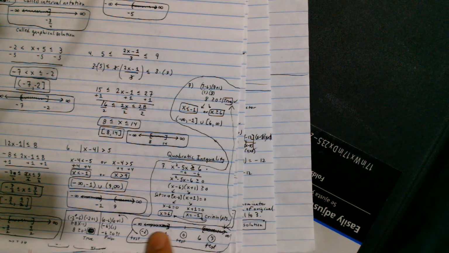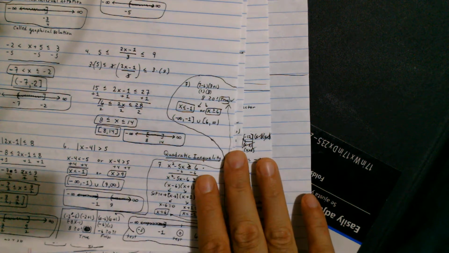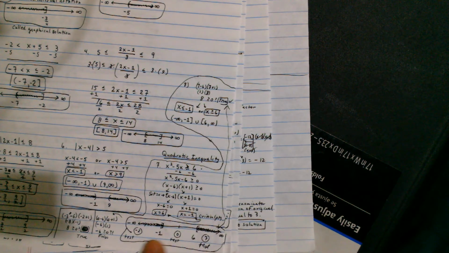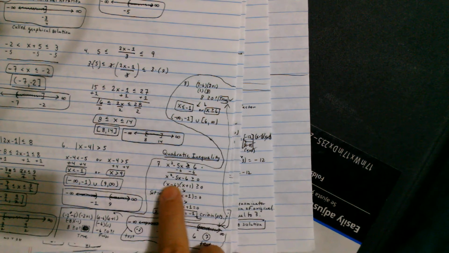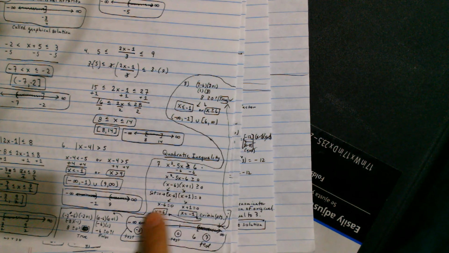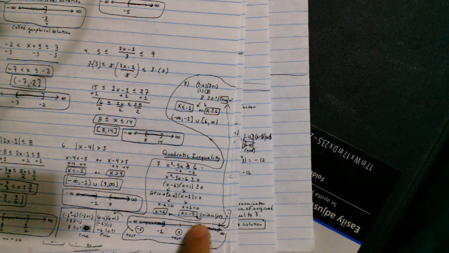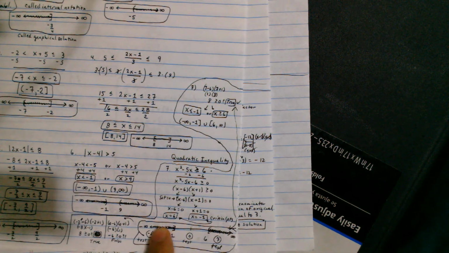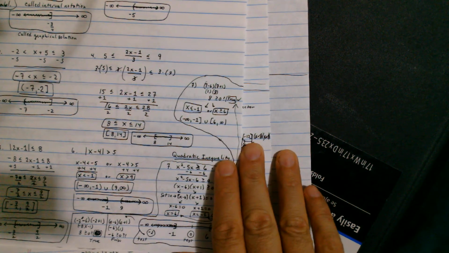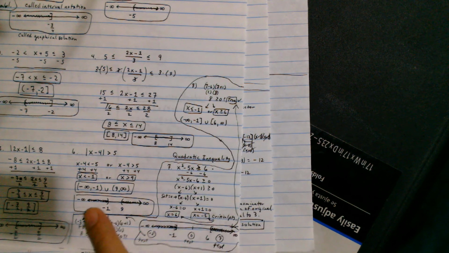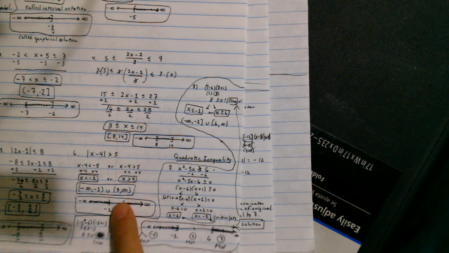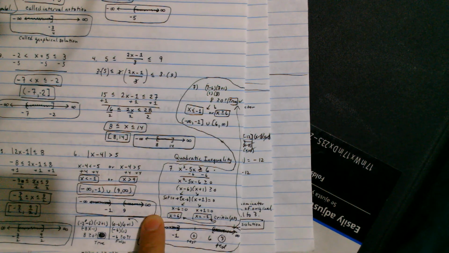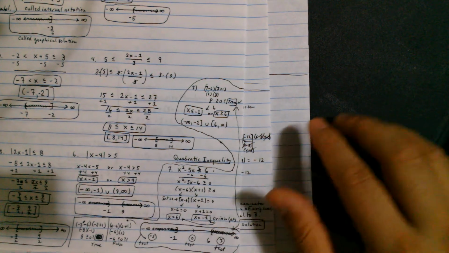Then you pick numbers in between here that I circled. You put those numbers in here to see if the original inequality is true or false. If it's true, you shade it. If it's false, you don't. It turns out that 2 of the 3 places are shaded. So my answer goes from -infinity up to -1, what's called a union between two intervals, 9 up to infinity. And that's where I'm getting these answers.